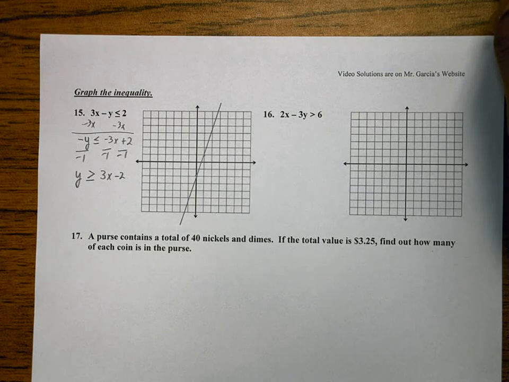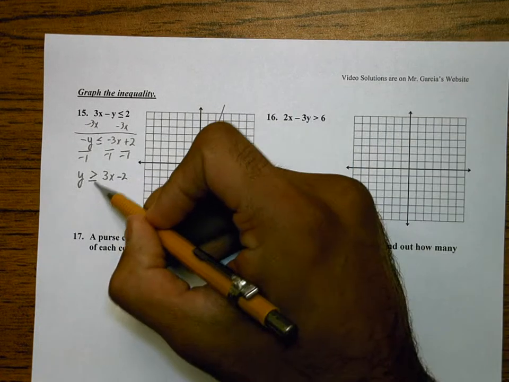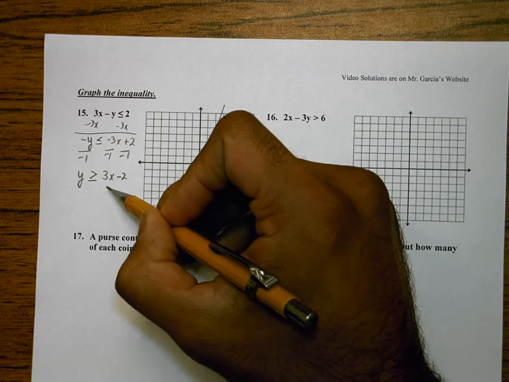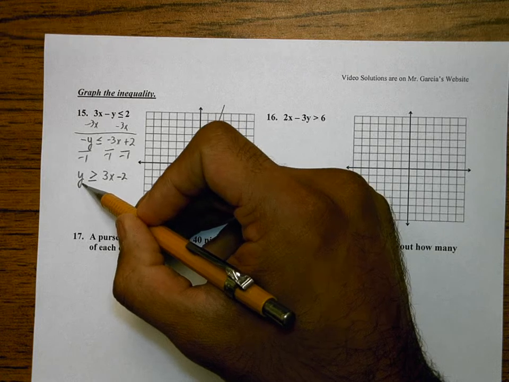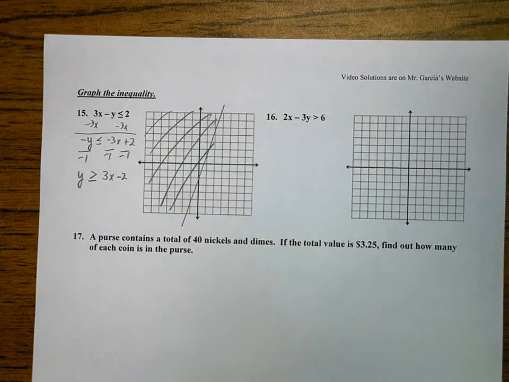Looking at it, there's a couple different ways you could do it. You could plug in the point 0, 0 and see if it comes out true. In this case it would. But I always tell them, if it's in y equals mx plus b, or an equivalent of that, and the y is bigger, you shade above the line. So I would shade up here.